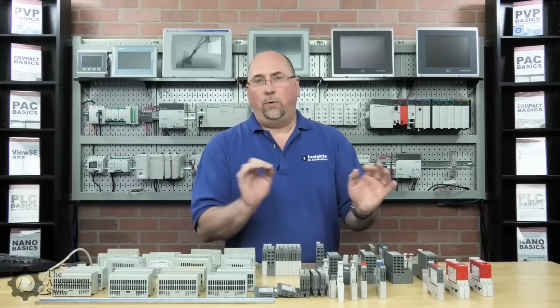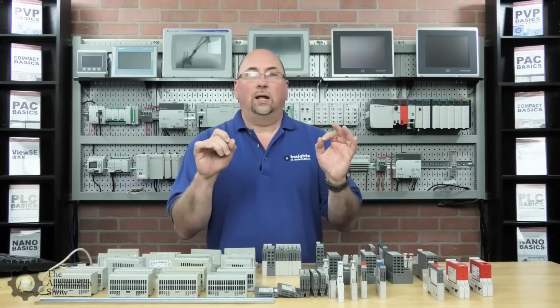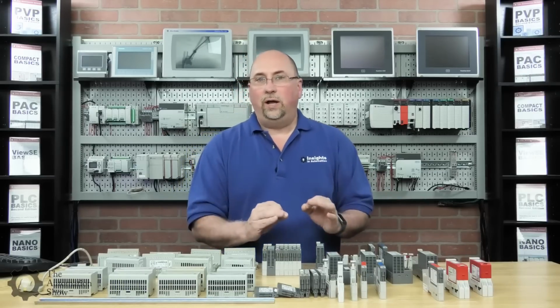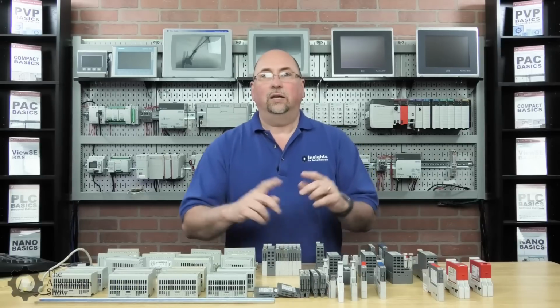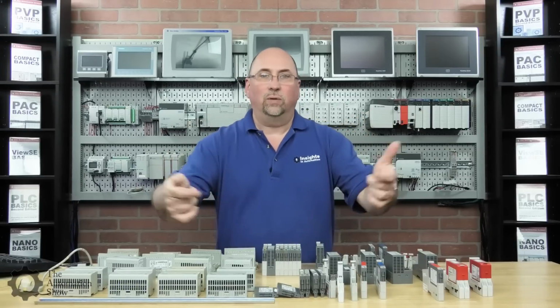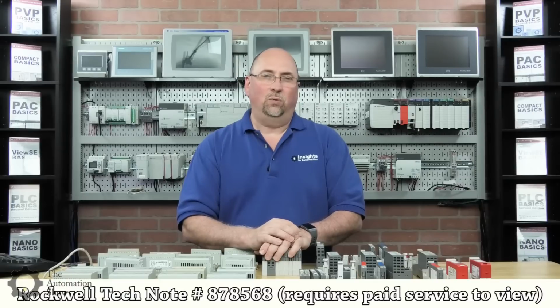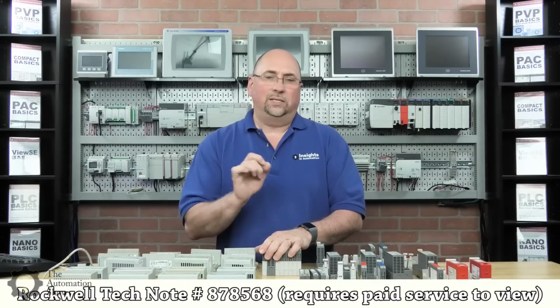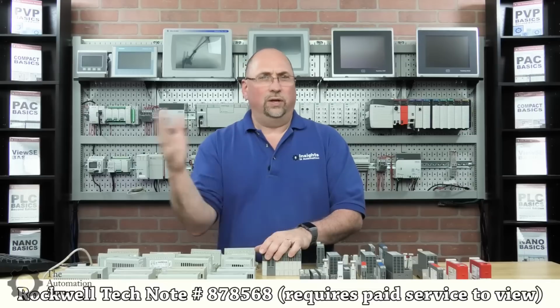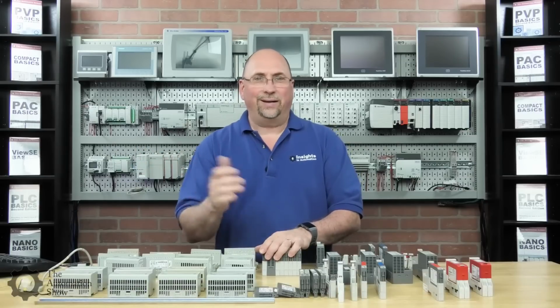The difference between point I/O and FlexIO with last state is that point I/O will not hold their last state if the user downloads a new program to the controller, whereas FlexIO will, okay? And in that tech note on Rockwell's knowledge base, I think it's locked behind a paywall, but in that tech note, they cover all the other different I/O families and how they react.